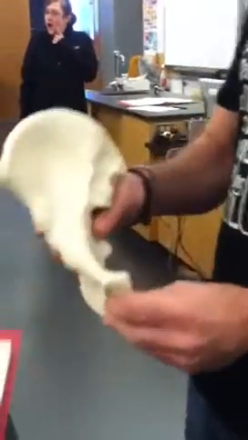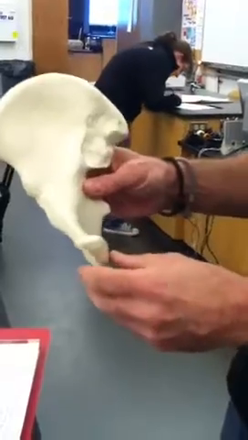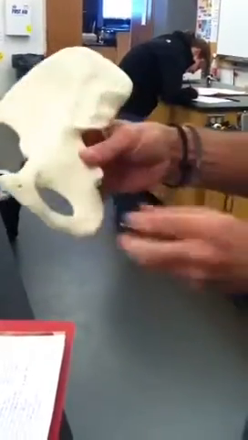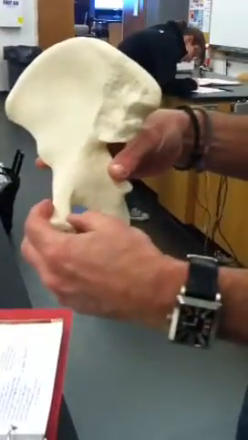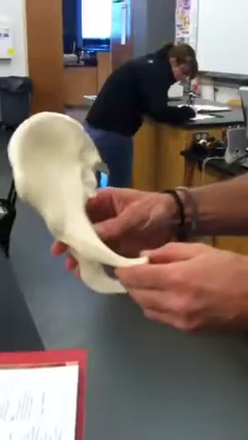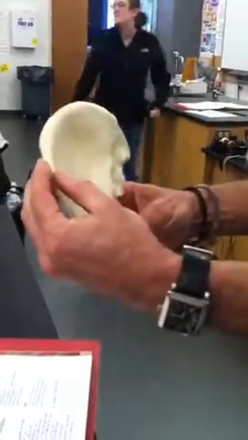Okay, so we have a right side pelvic girdle here. And first of all, it's comprised of 3 bones that have all fused. This is the ilium, this is the ischium, and this is the pubis, forming together the pelvic girdle. The anterior superior iliac spine is here.